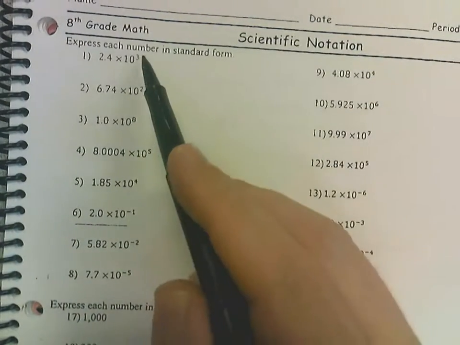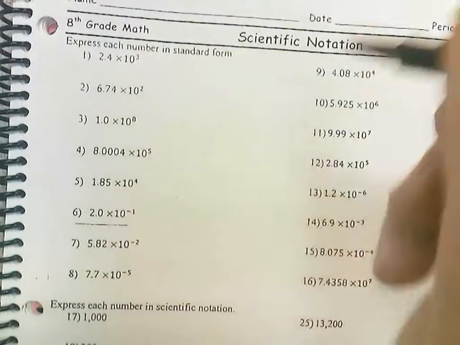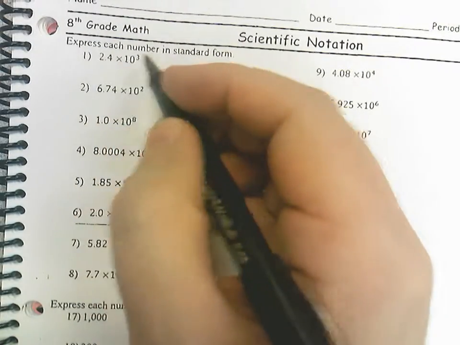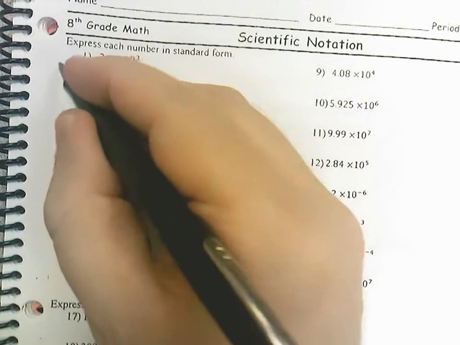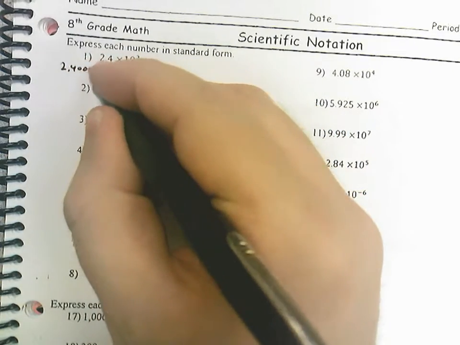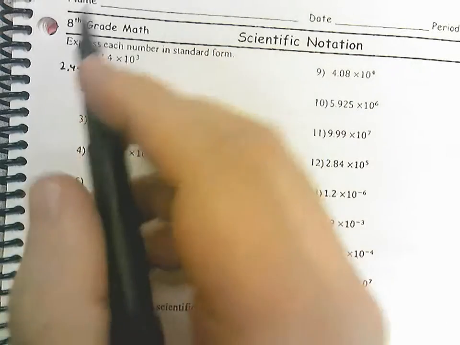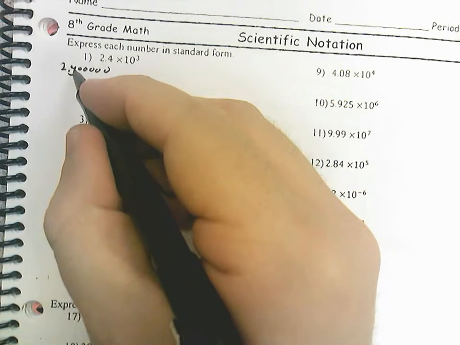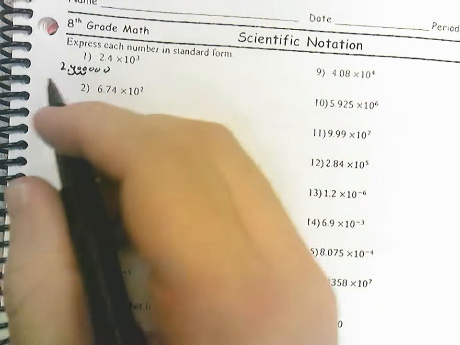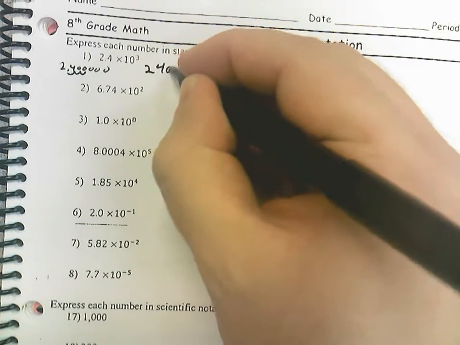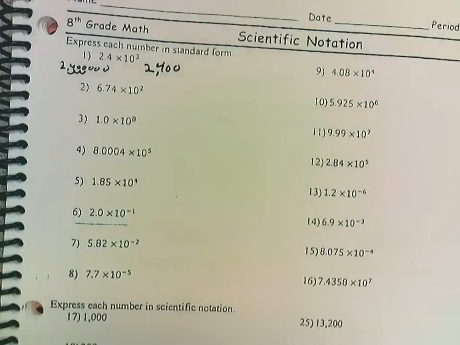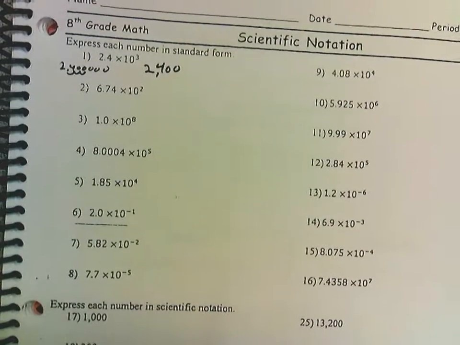Since that exponent is 3, I move my decimal 3 spots to the right to make it a bigger number. So it'd be 2.4000000, right? If I move it 3 spots, it's 1, 2, 3. My new number is going to be 2,400. Okay? That's all of it brought out and bigger.